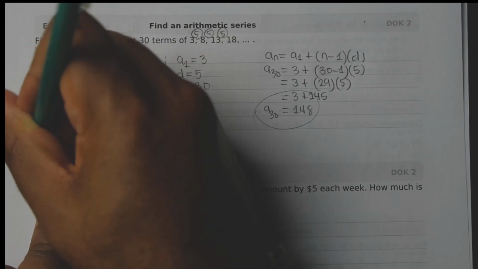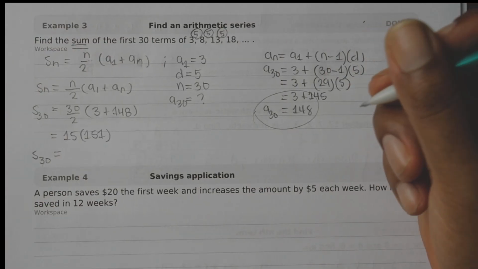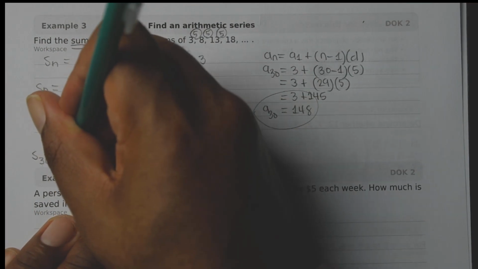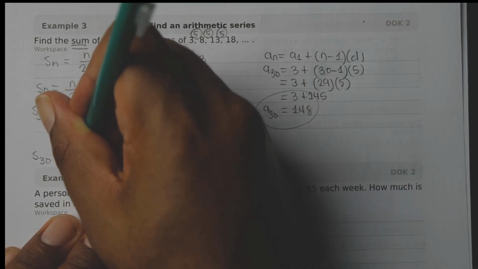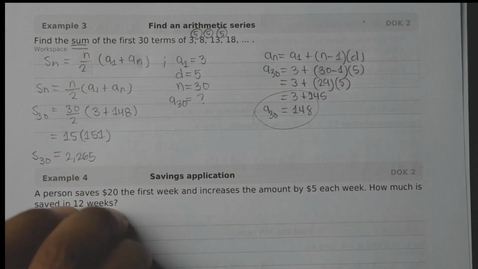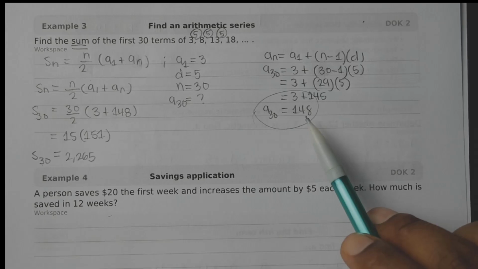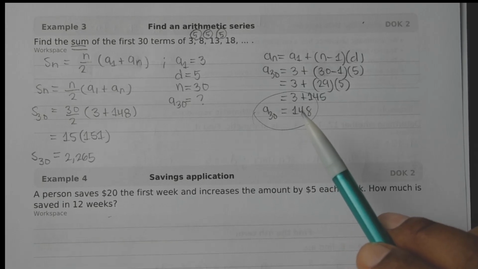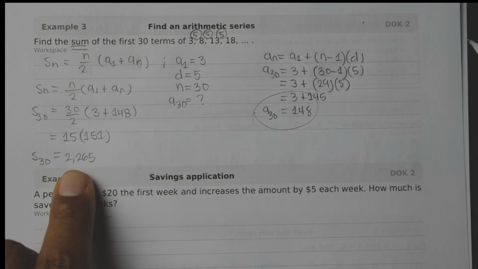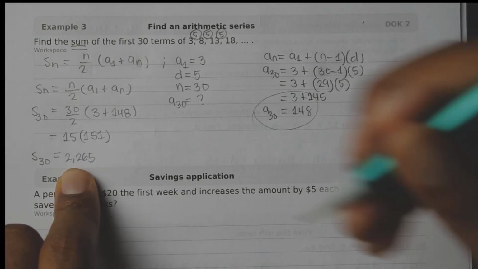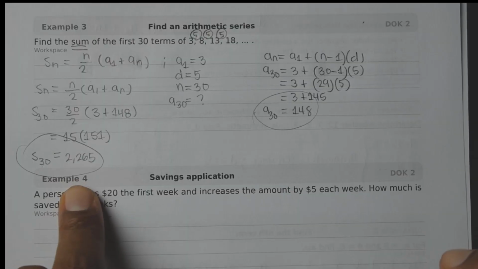So S sub 30 is going to give us 2,265. Okay, so the 30th term is 148, and the sum of the first 30 terms would be 2,265. And again, forgive me for all the errors in this problem.